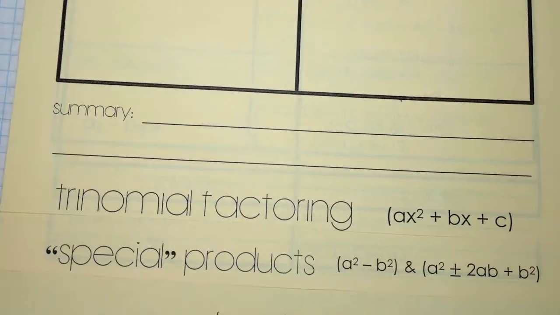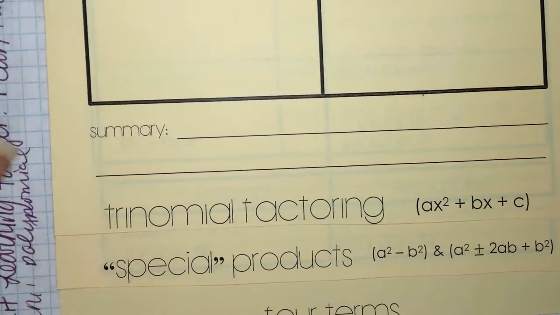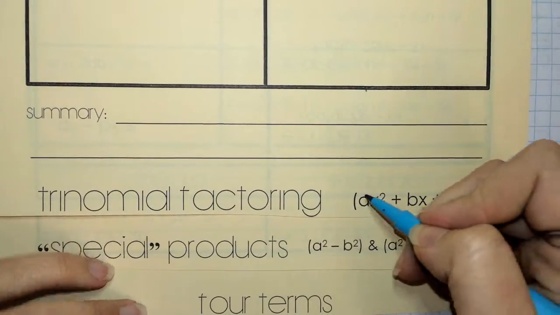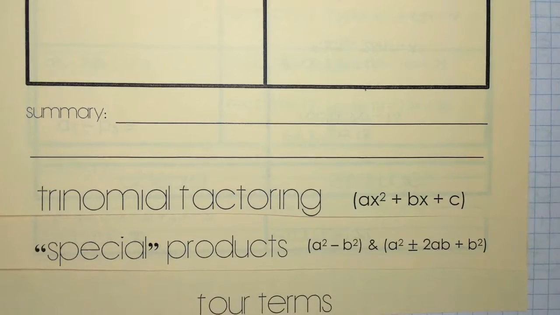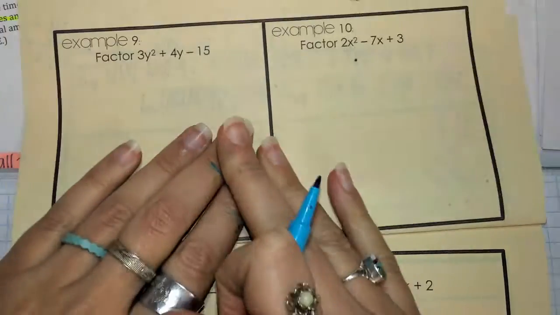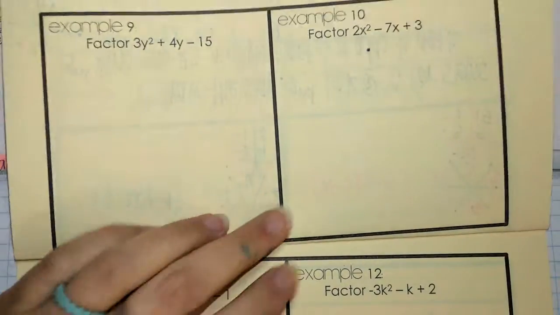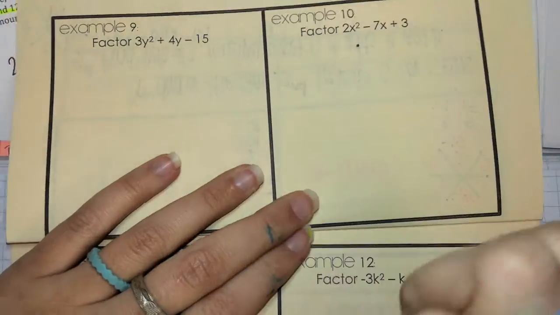And what did we use? What method did we use? The star method. Take a point. But what changed this time? What did we have to do? A from The A. So what we're going to do is write down our method, and you guys are going to prove to me that you can retain knowledge for more than 48 hours, and you're going to do 9 and 10 without me.